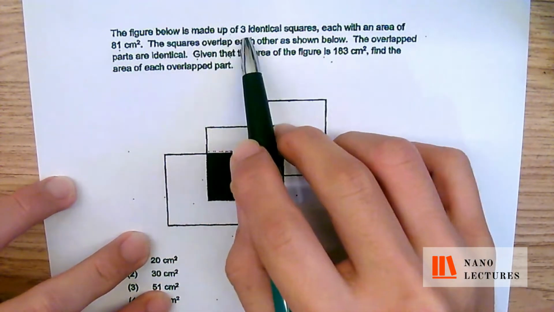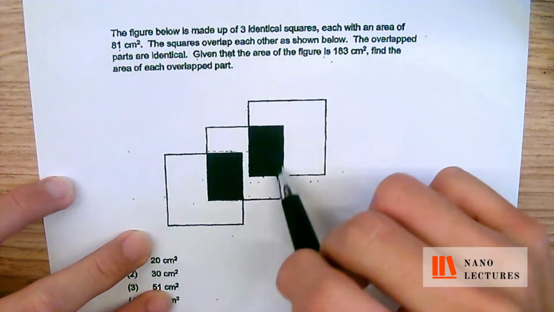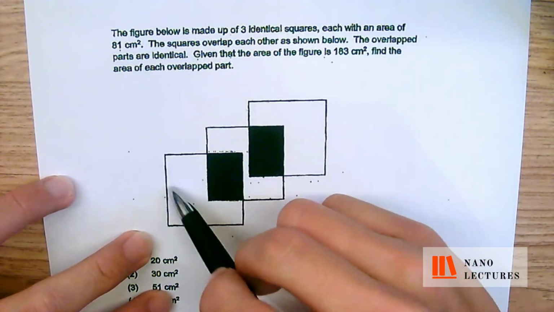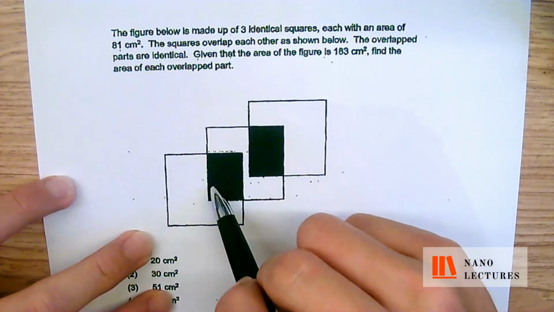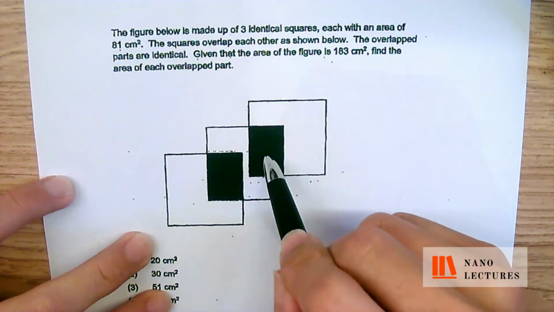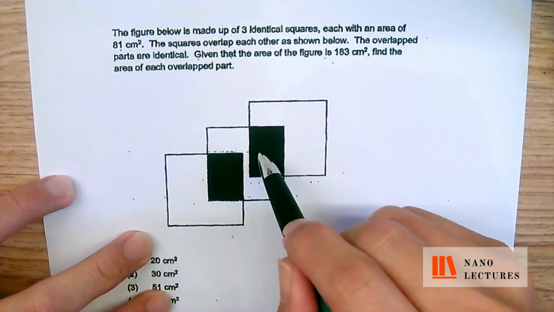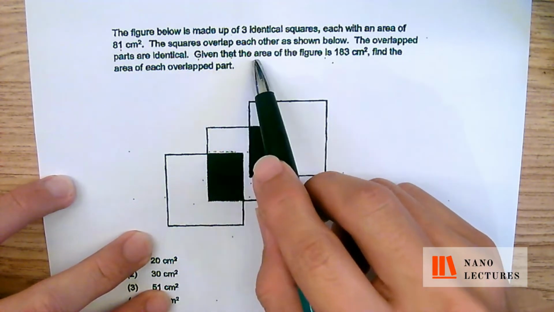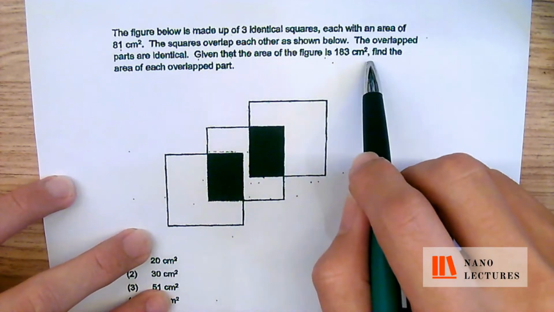The figure below is made up of 3 identical squares, square 1, square 2, and square 3, each of them with an area of 81 cm squared. The squares overlap each other as shown below, and the good thing is the overlap parts are identical, which means that this area is the same as this area. As long as you can find these two areas add up together and divide by 2, you'll be able to find the overlap area.